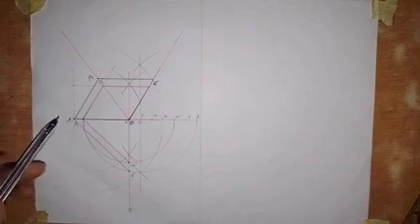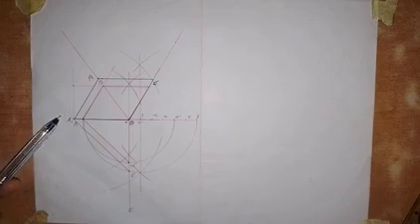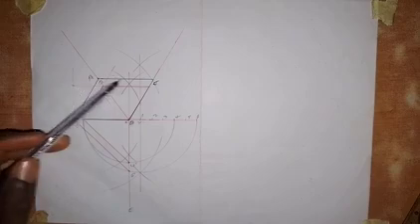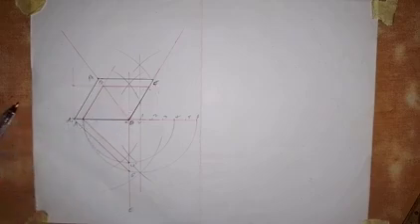It's as simple as I've done it here. So the enlarged figure is A1, B1, C1, and D. It's as simple as I've done it here.